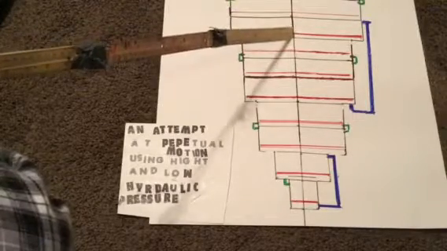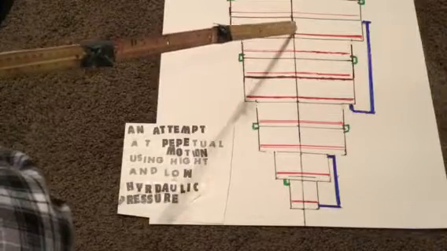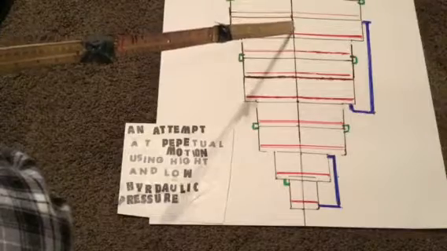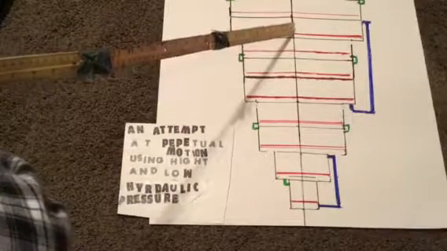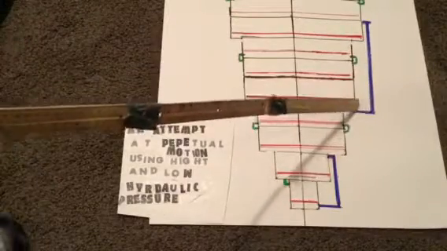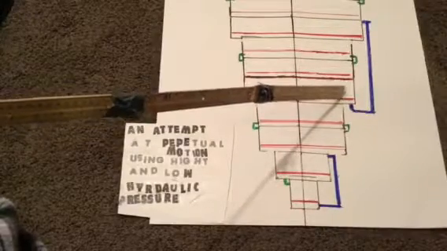The vacuum here pulls this up. So there's a vacuum here, and the vacuum here is pulling this up, relieving the pressure off of here. So there's no pressure on top of here. The pressure around here comes up under here.